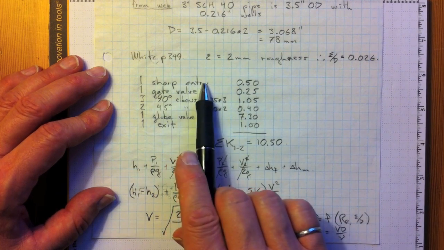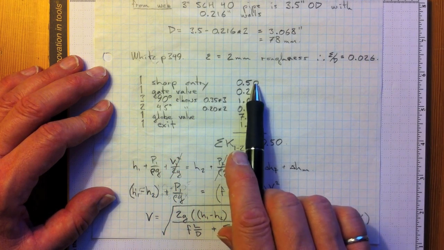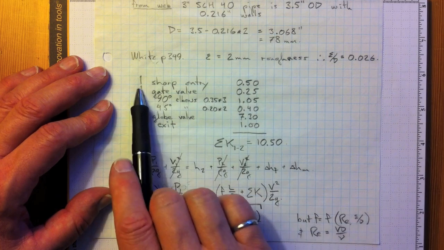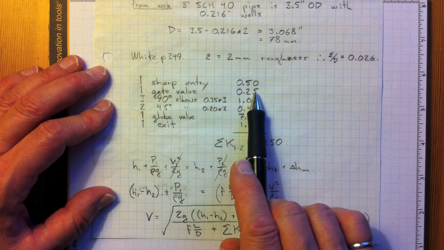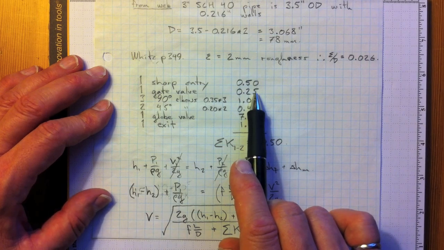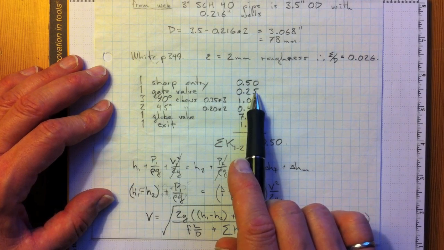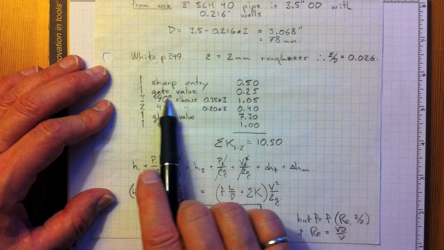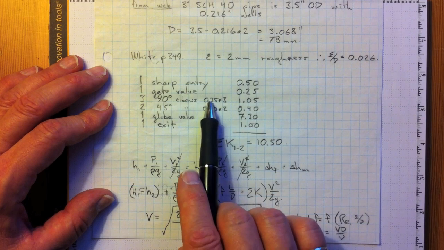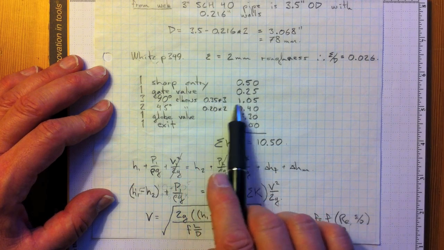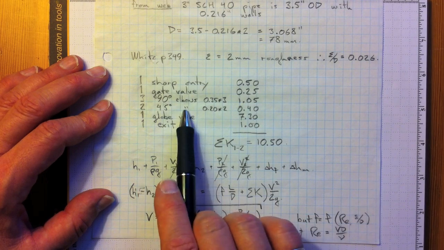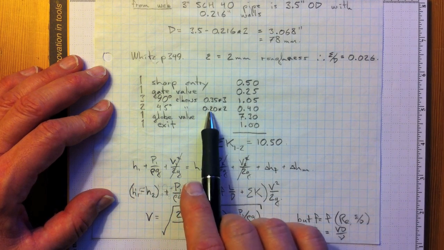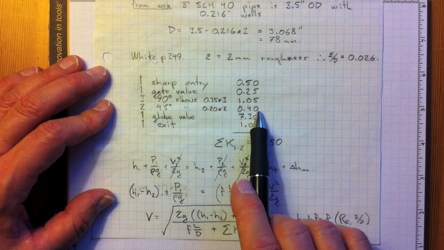I've got one sharp entry, so the K factor for a sharp entry is about 0.5. From the table, a gate valve has a K factor of 0.25. Fairly low because when we back the gate right out of the way, the pipe's fairly open. 3 90-degree elbows from the table, they're 0.35 each, times 3 of them is 1.05. 2 45-degree elbows, so about 0.2 times 2 is 0.4.